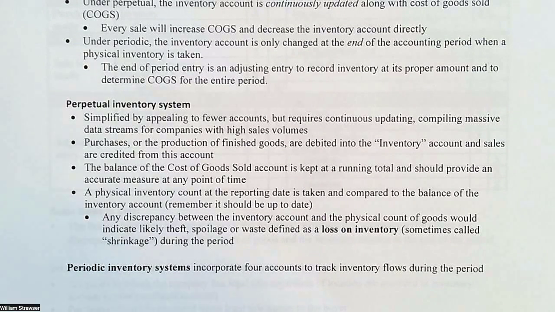And when we sell things, we debit cost of goods sold and credit the inventory account. As I mentioned, the cost of goods sold account is being updated continuously along with the inventory account, and so both should give us a running total of what we should still have in storage and able to be sold. At the end of the period, we do still take a physical inventory count.